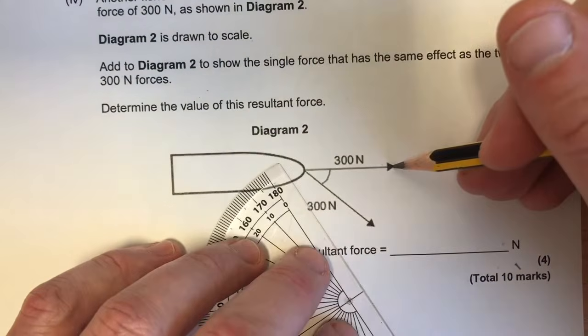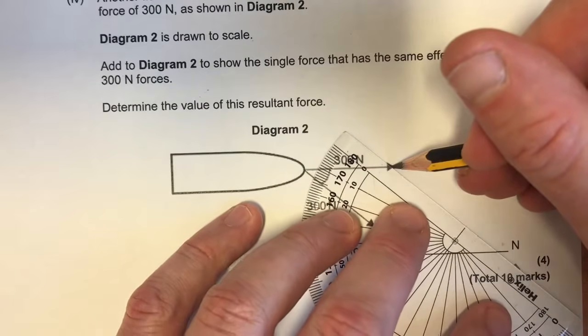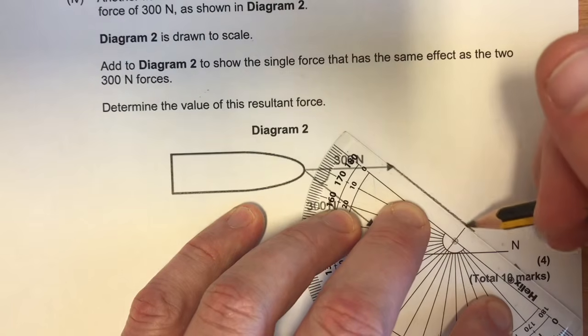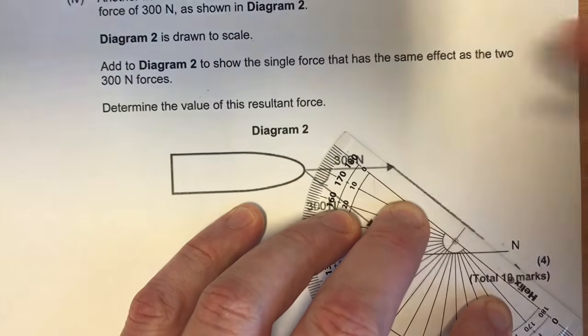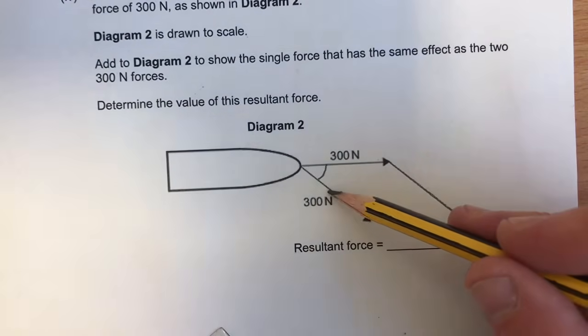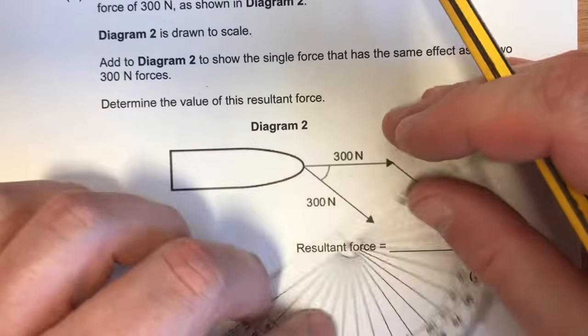There. So we put our pencil on the point of the force vector, and we're going to draw our line in that direction towards the point that we made. So we now know that this line is parallel with this force vector here. We're going to repeat that process.